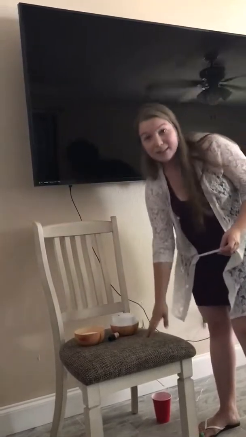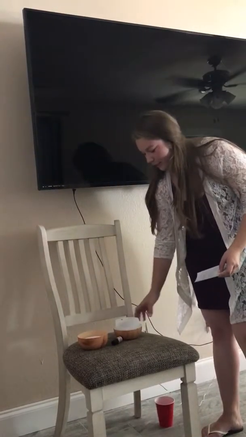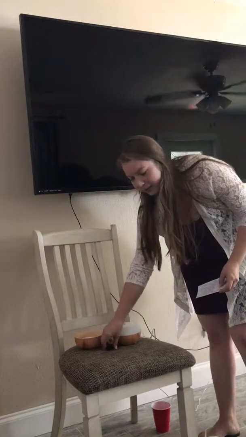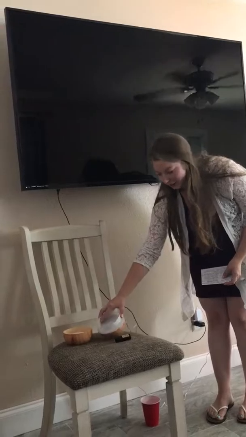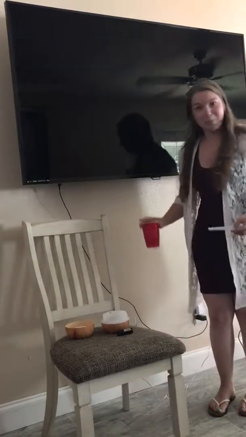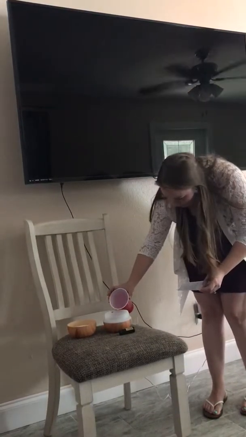So first, you're going to find an open area in a room with a solid surface, and you're going to take your diffuser and separate it as needed. There will be a fill line inside of the diffuser. You will take water that's room temperature and fill to the fill line.